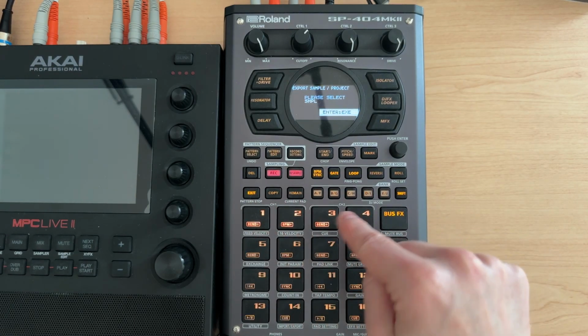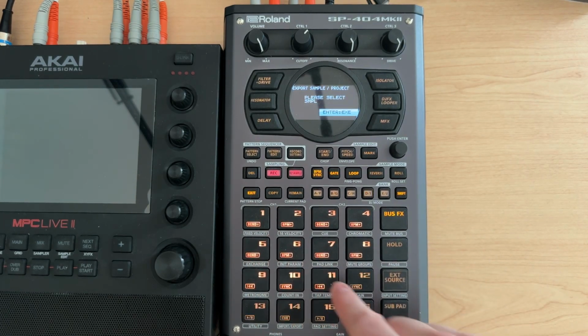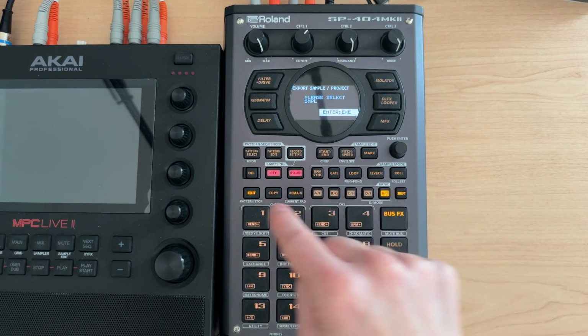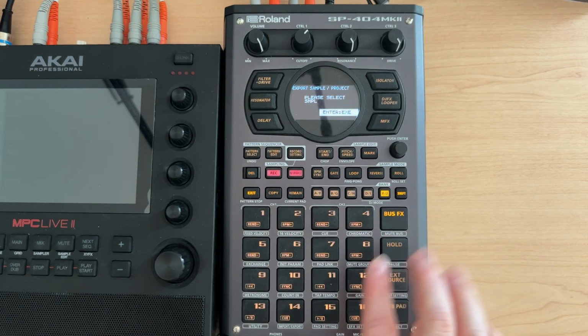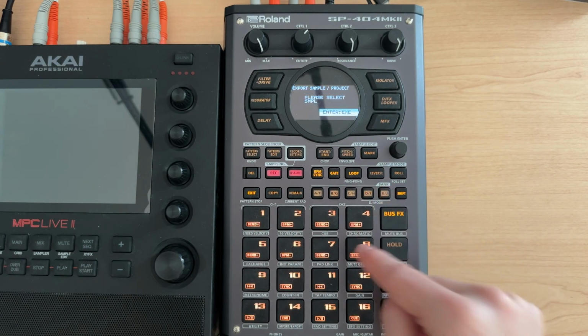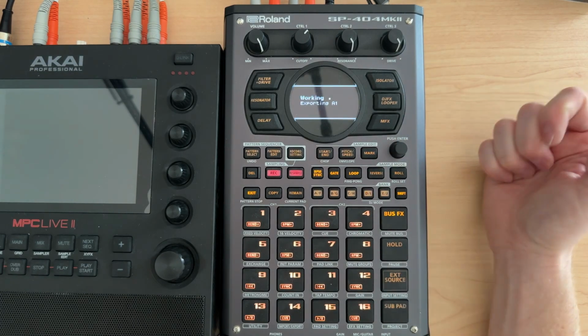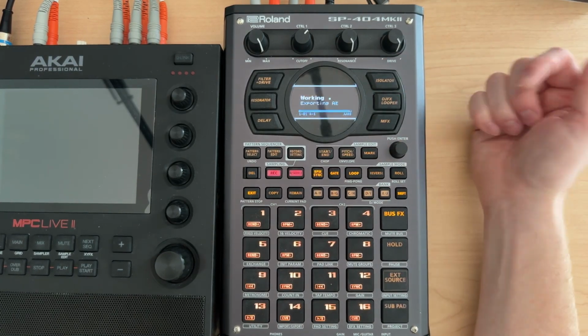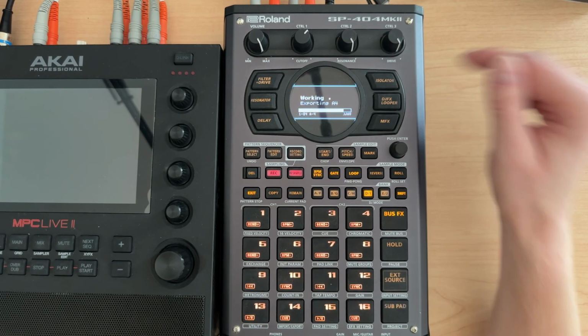Boy, there are a lot of samples here. And I know that there's 160 samples per bank. Yeah, there's nothing on this bank J, bank I. So we're going to go enter to execute. And this is, again, going to take some time because it's going to write all these out.